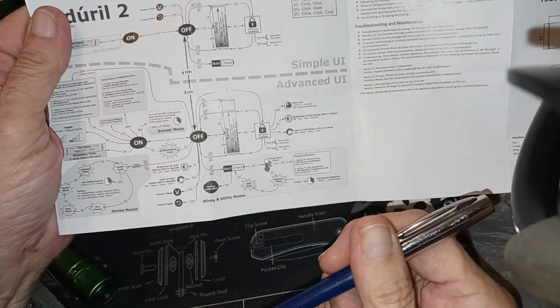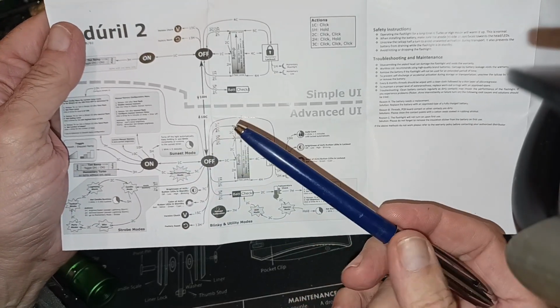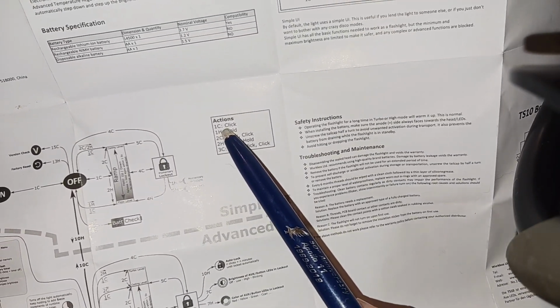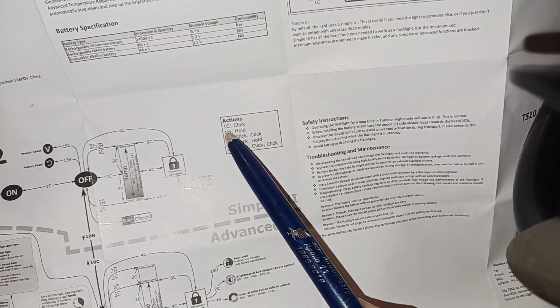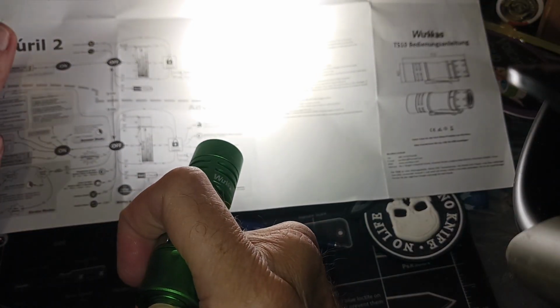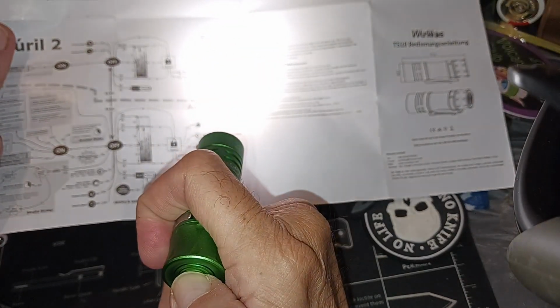I'm used to looking at schematic diagrams and flow charts and everything else, but I tell you, at first this was really confusing. But once you understand it, here's the legend, basically. 1C equals 1 click. 1H equals 1 hold. So the difference between that is that's 1 click and that's 1 hold.